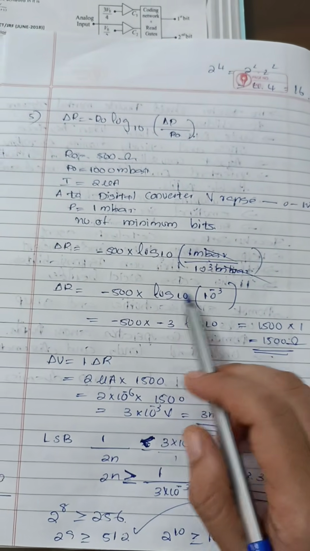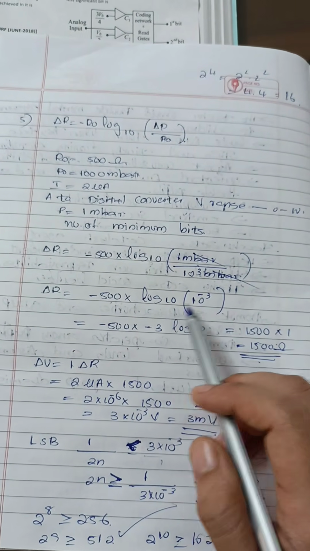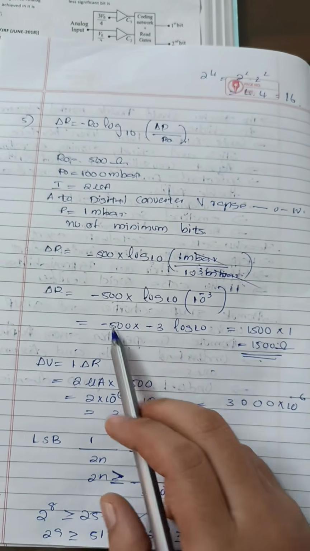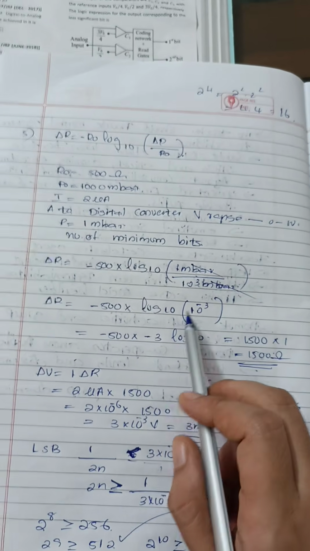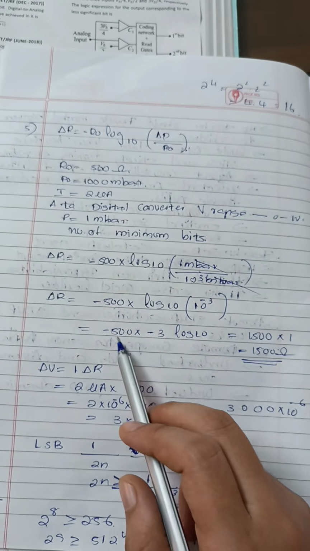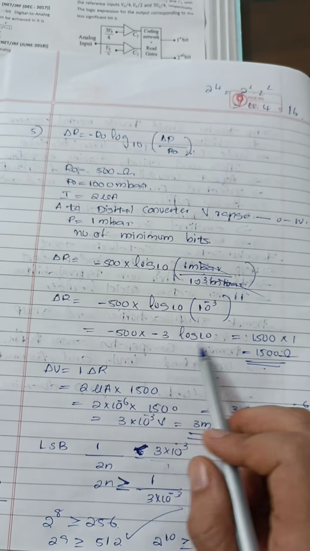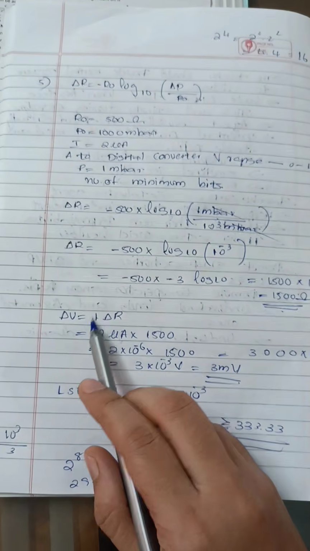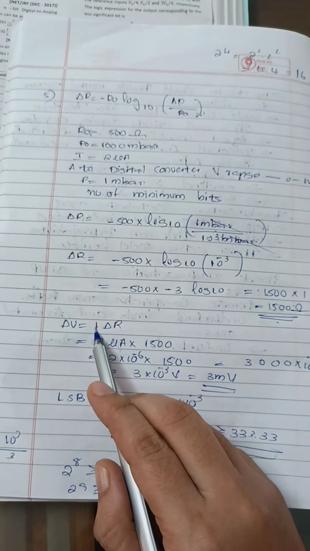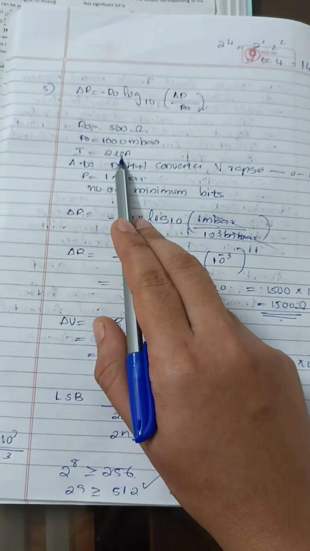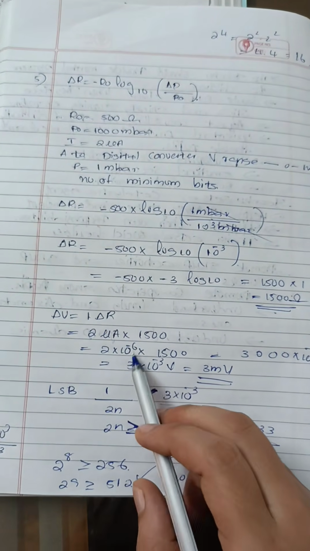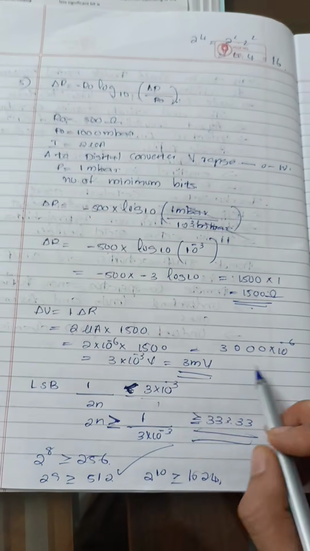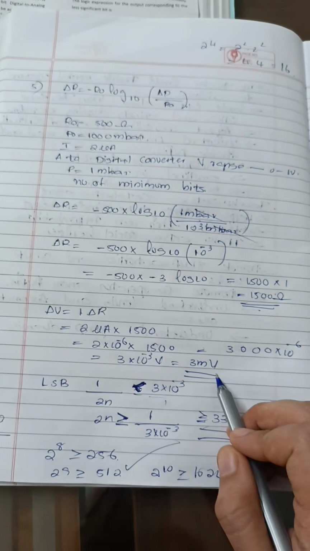And according to the rule log of a raised to b equals b into log a, is applied. So minus 3 will be moved towards here. So minus 500 into minus 3 will be 1500, into log 10, which will be 1. And the change in V is equal to I into change in R, and the current is given as 2 microampere. So 2 microampere into the change in resistance, 1500. Substituting the value, we will get 3 millivolt.